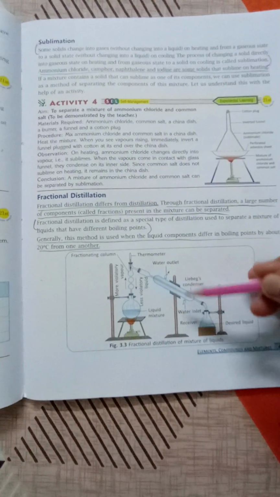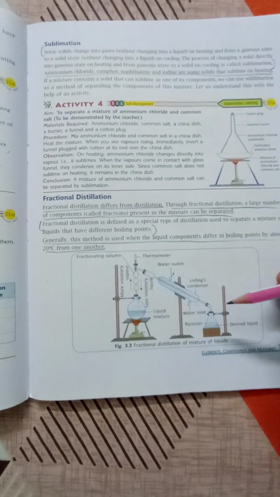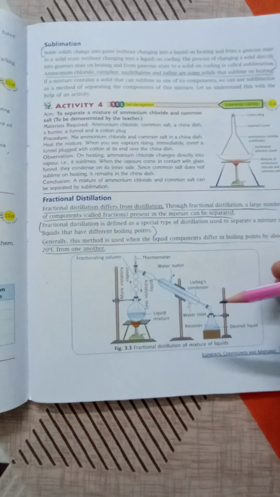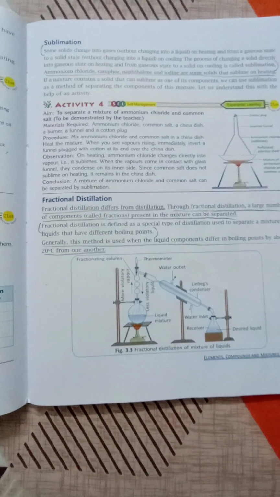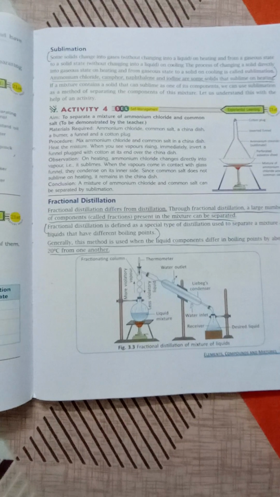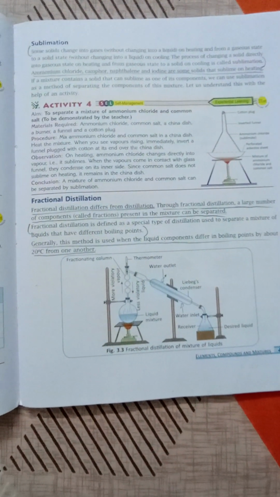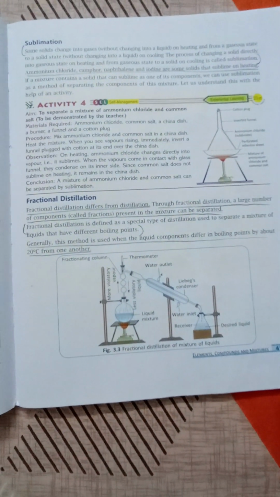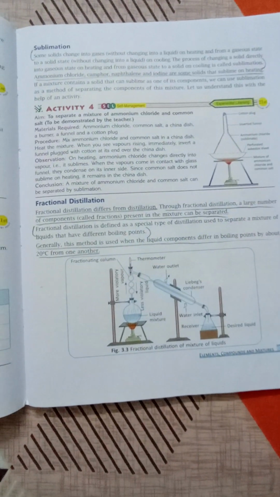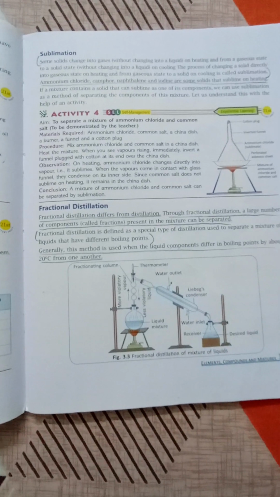This is new, and see this picture. This is the fractional distillation of a mixture of liquids. Fractional distillation is a bit different from distillation. We have already read distillation, but this is a bit different. Through fractional distillation, we can separate a large number of components. Whatever the ratios they remain in, we can separate those components from the mixture.